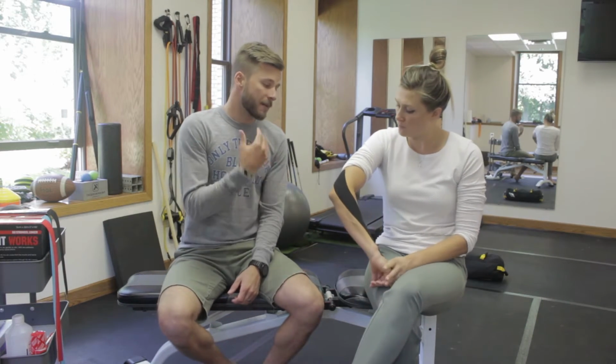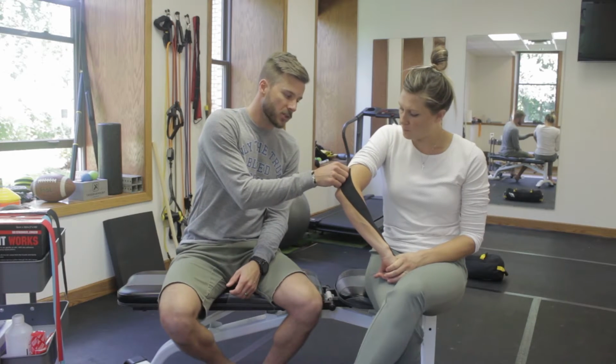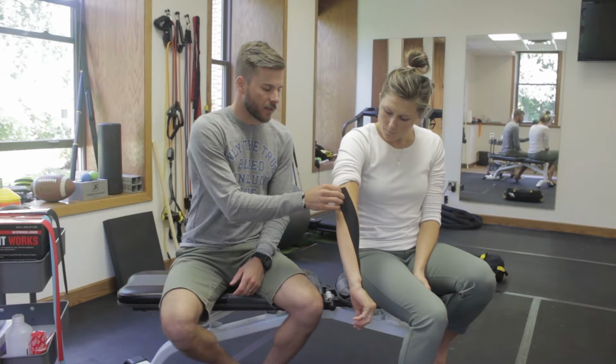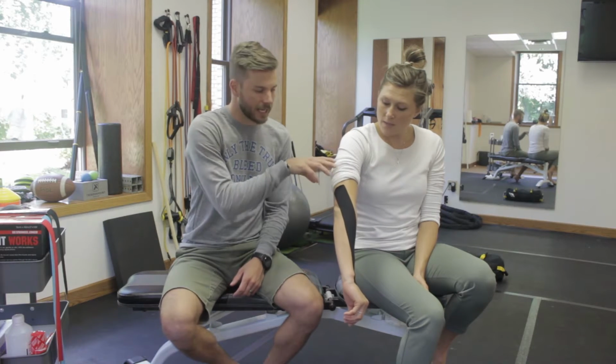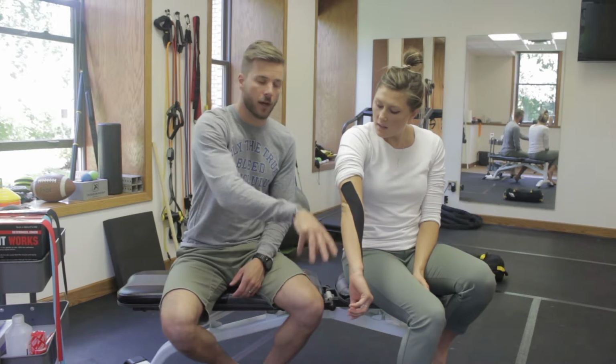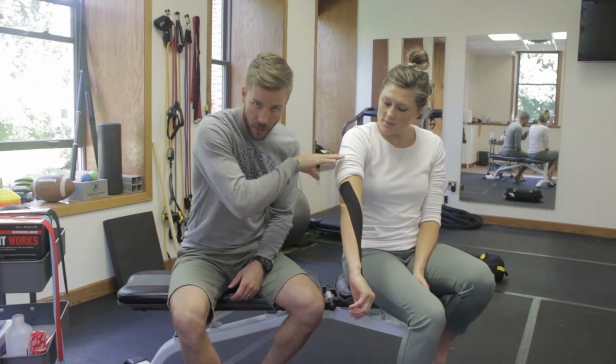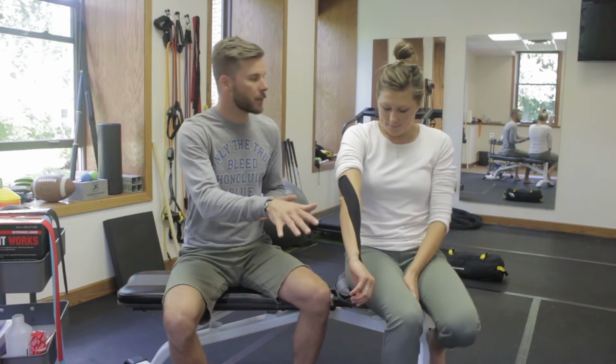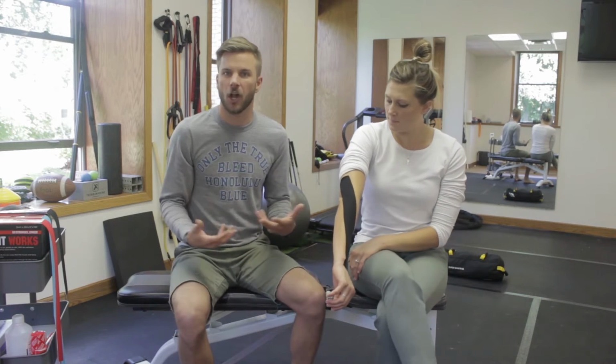So after 3 to 5 days, we want to start peeling that tape off from an end, not from the middle. And the other thing we want to think about is as we peel that off, take it off in the direction of hair growth. So arm hair grows from proximal to distal. We want to take that tape off in that same direction. It's just going to be much easier on pain tolerance levels.